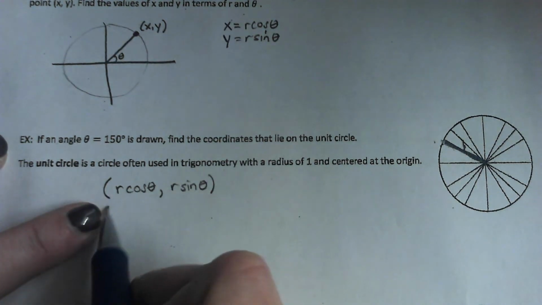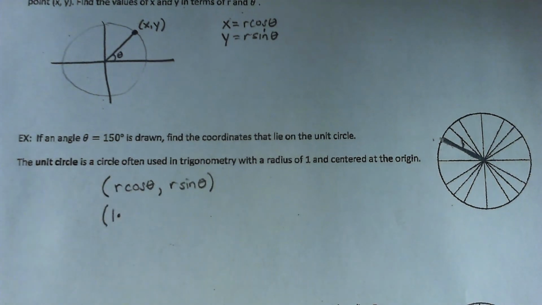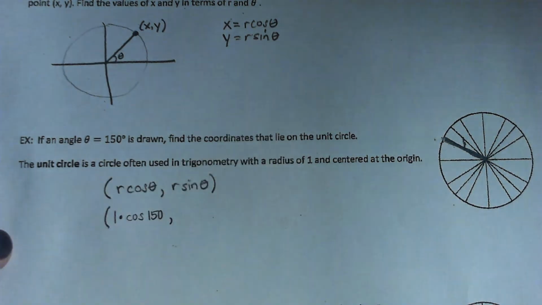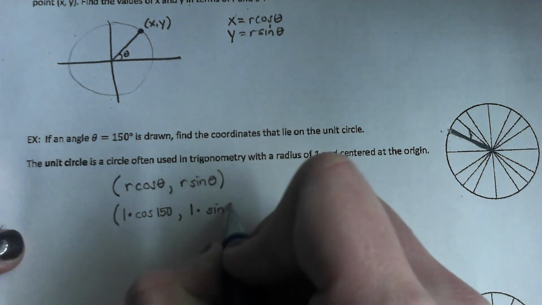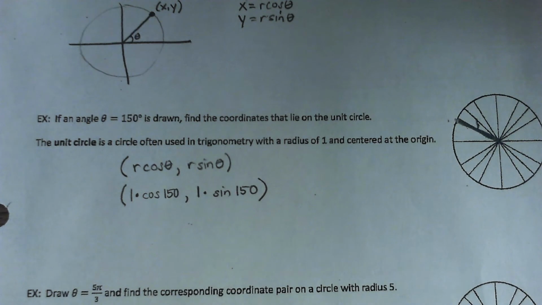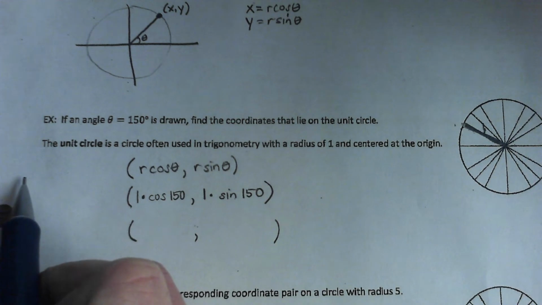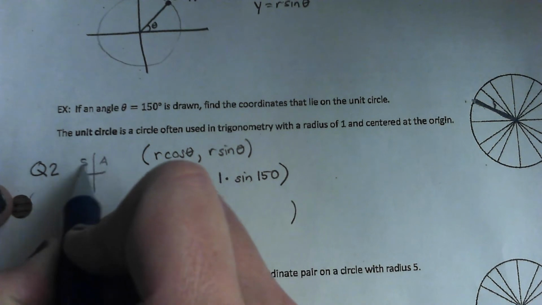We know that our radius is 1 because we're in the unit circle, right? So 1 times the cosine of 150, comma, and for our y-coordinate, we want the radius of 1 times the sine of 150. And then we just have to figure those out. The cosine of 150, and this is where a couple days ago we have to think. If we're doing the cosine of 150, what quadrant are we in? 2, so is cosine positive or negative? Okay, so we know it's a negative.